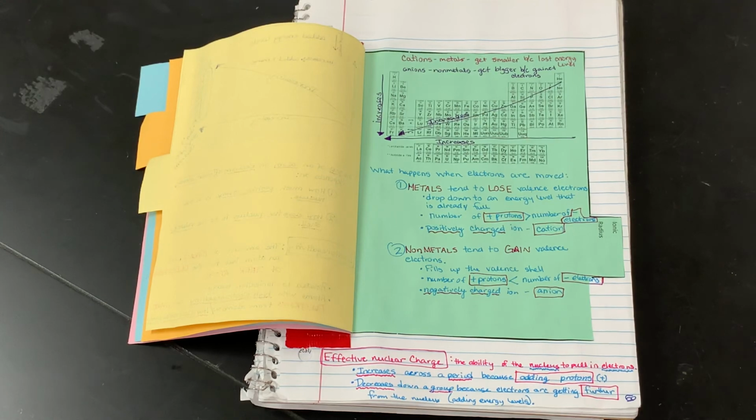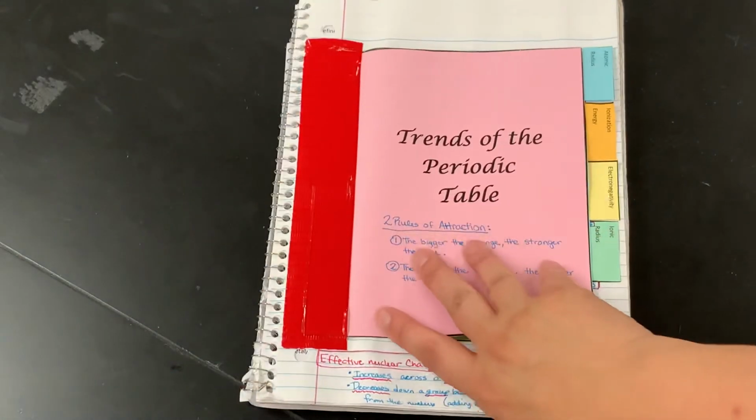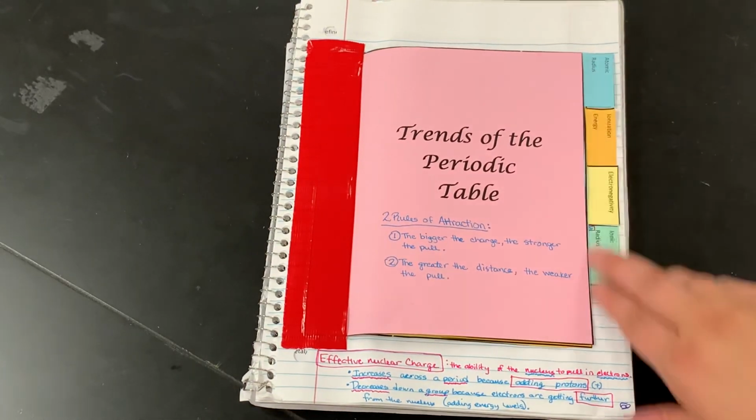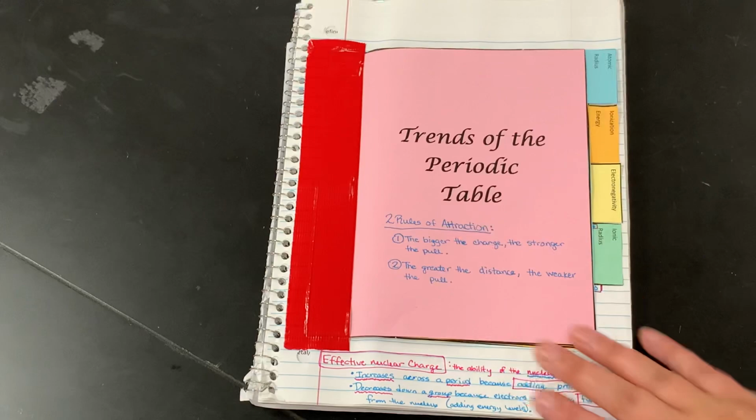All right. So those are the trends of the periodic table you have to know. Are there a few others? Sure there are. These are the ones that we really need you to know as we move forward into chemical bonding.